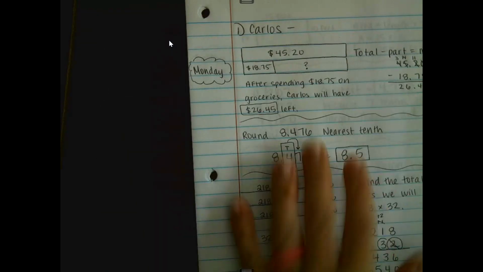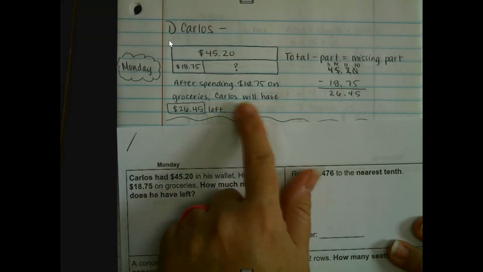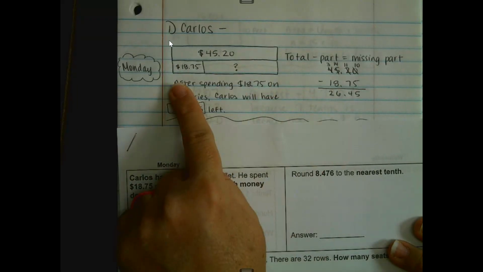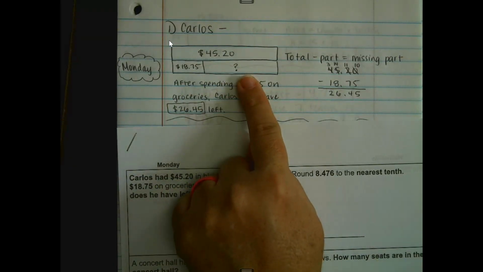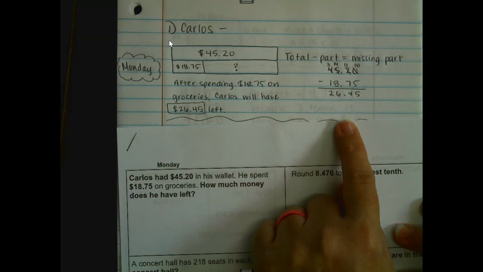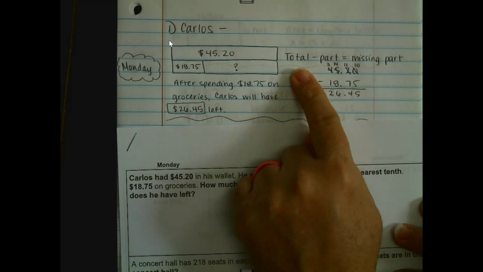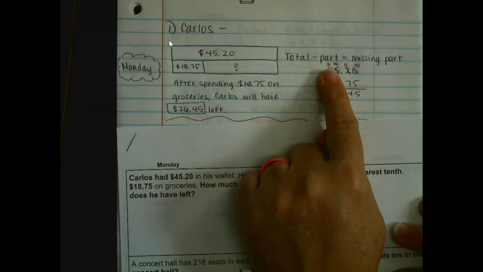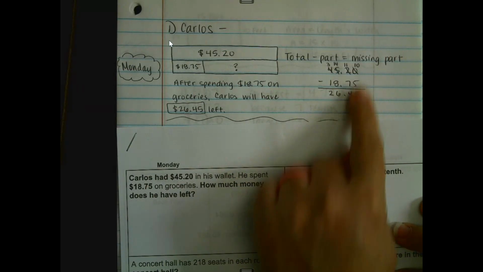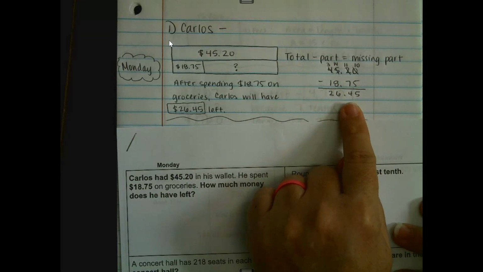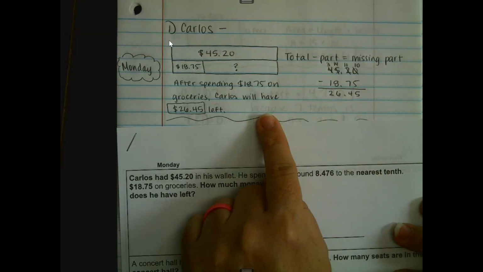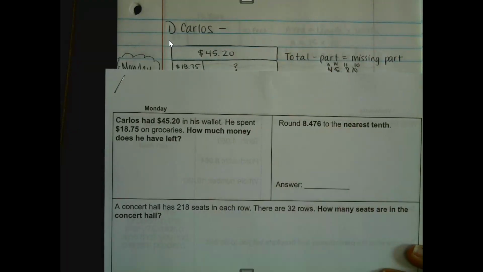So I set it up like this. Carlos, here's what he has, here's what he spent. So this remaining amount is what he has left. And so I'm starting with the total. I'm taking away one of the parts, and that's going to give me the missing part. So when I subtract, it looks like this. So after spending $18.75 on groceries, Carlos will have $26.45 left.